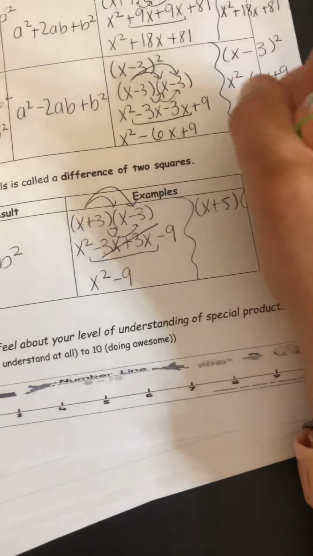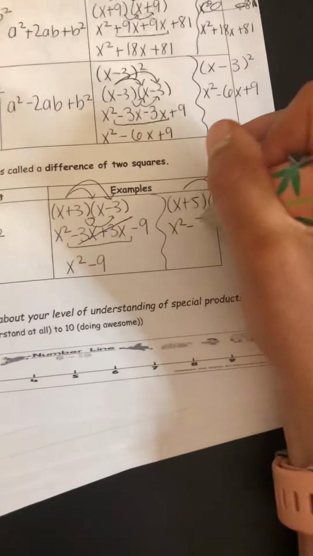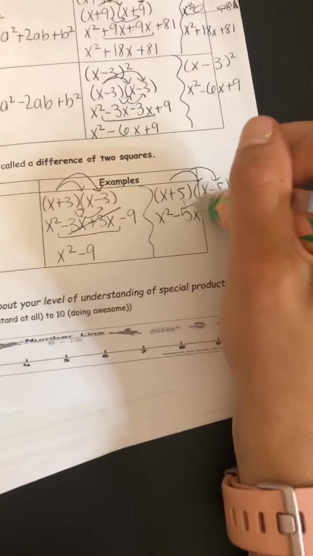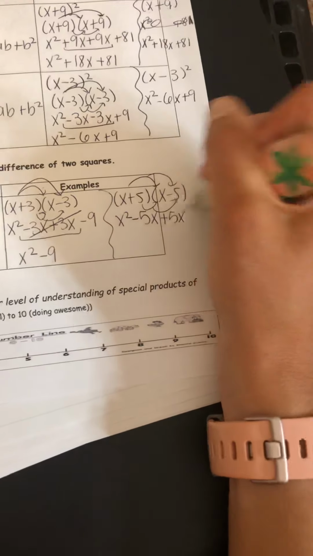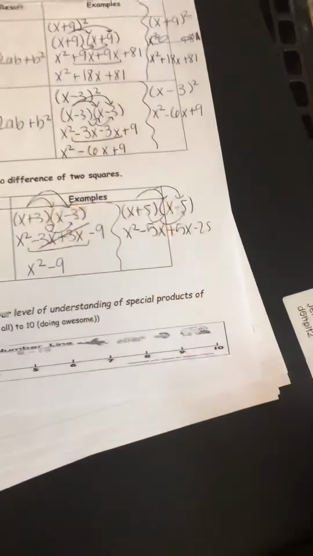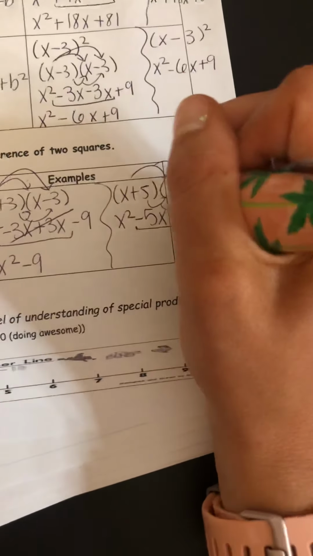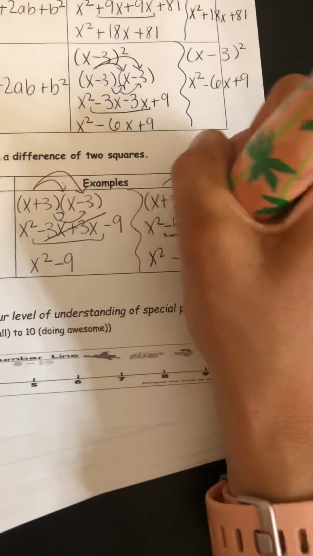We'll do one more right here. You have x plus 5 times x minus 5. FOIL. X times x is x squared. X times negative 5 is negative 5x. And then we do 5 times x and 5 times negative 5. 5 times x is 5x, and then 5 times negative 5 is negative 25. Again, because it's a difference of two squares, those cancel, so you get x squared minus 25.